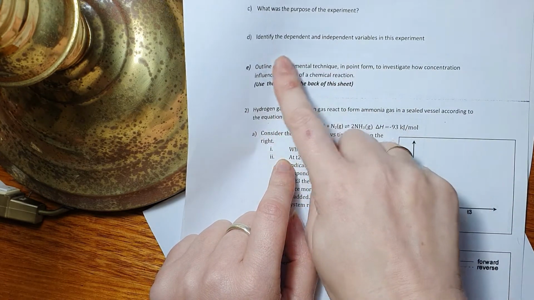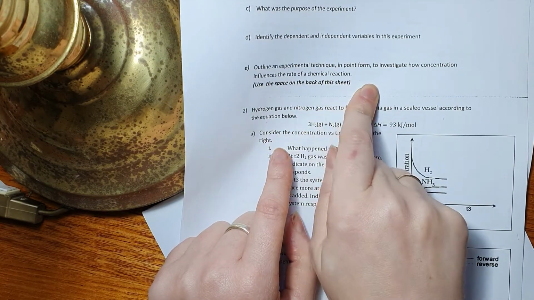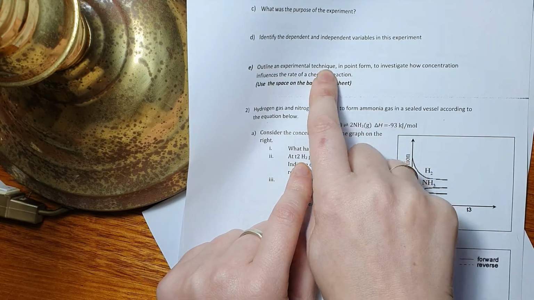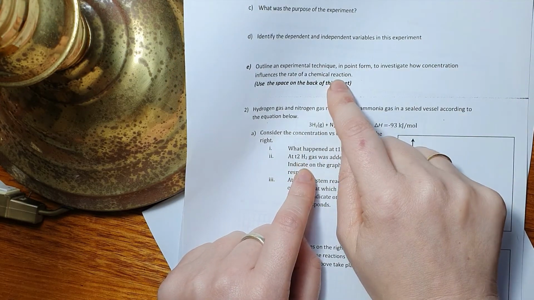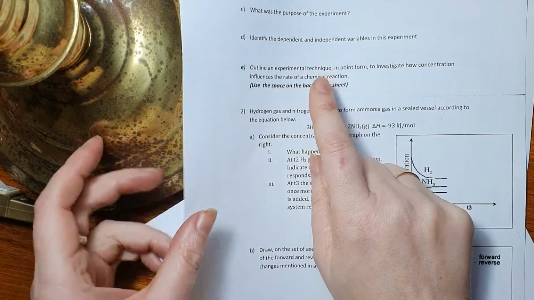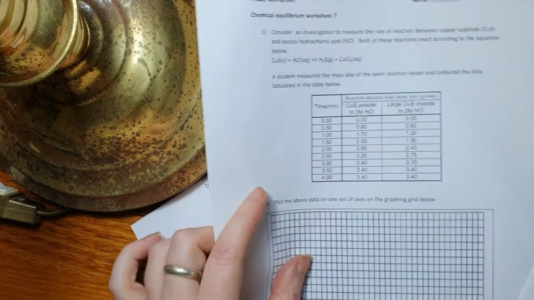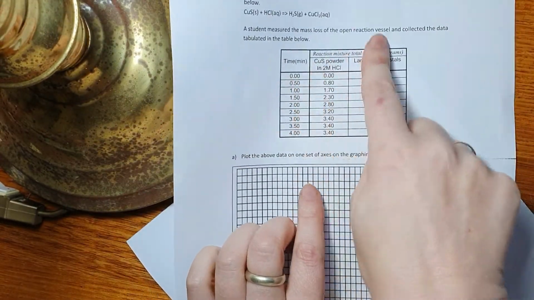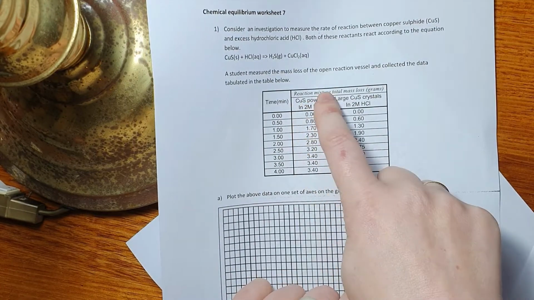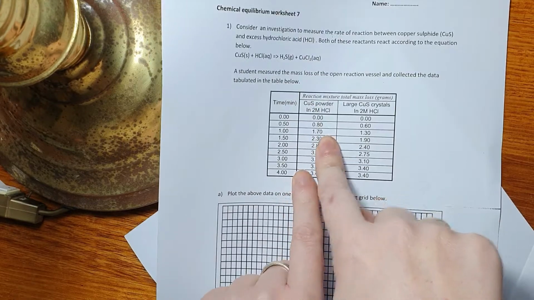Outline in point form how we can investigate how concentration influences the rate of reaction. So in point form, they just want dot points. I wouldn't just start afresh. It seems stupid when we've already given you this question, so I'd use the same one. I'd do exactly the same kind of thing, and I'd use the results maybe from this one as my control.